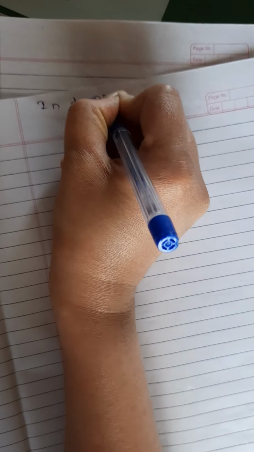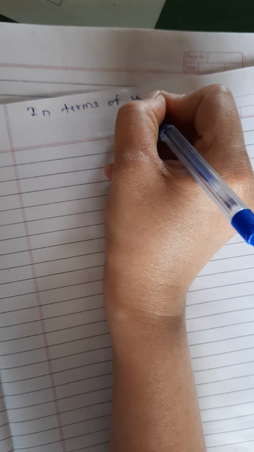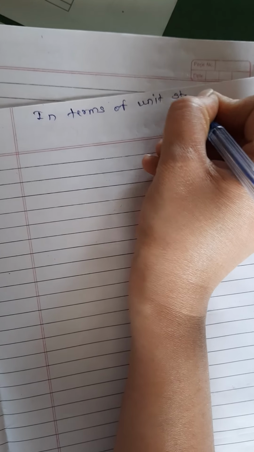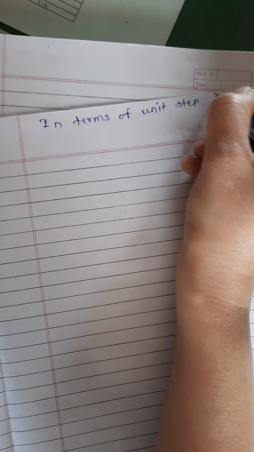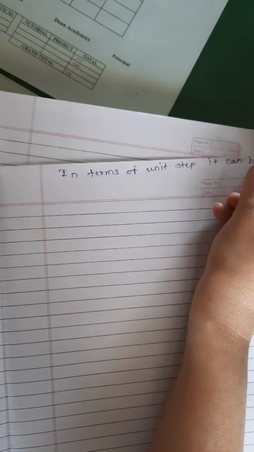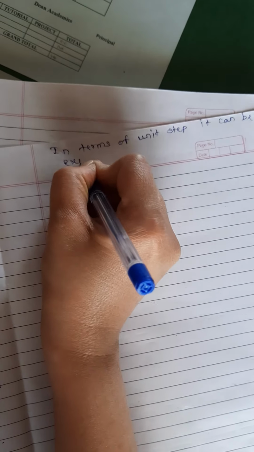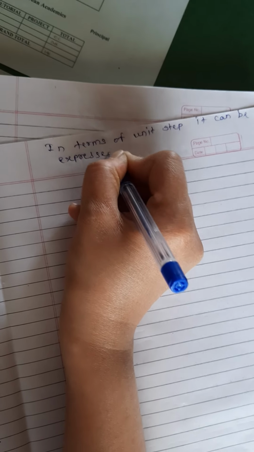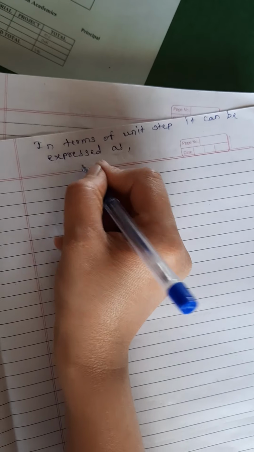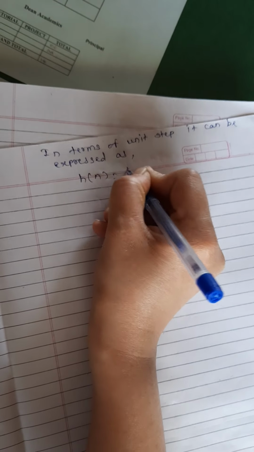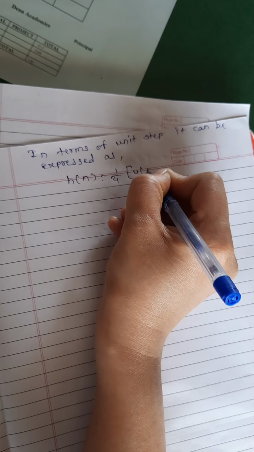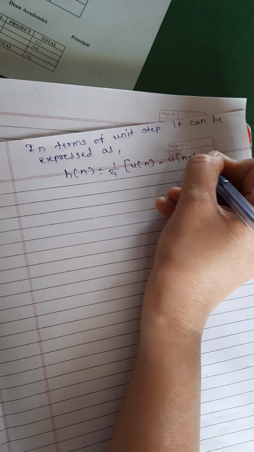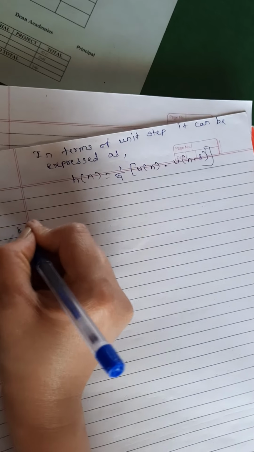Now in terms of unit step we can represent it. It can be expressed as h of n is equal to 1/4 of u of n minus u of n minus 3.